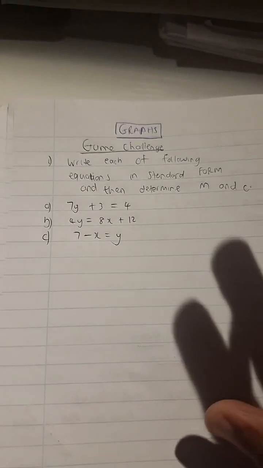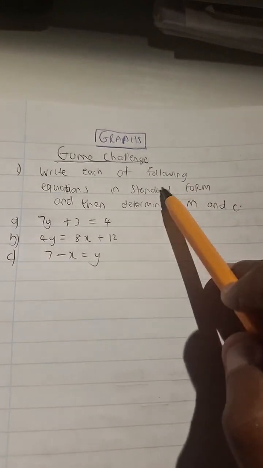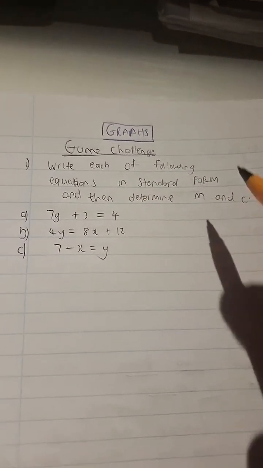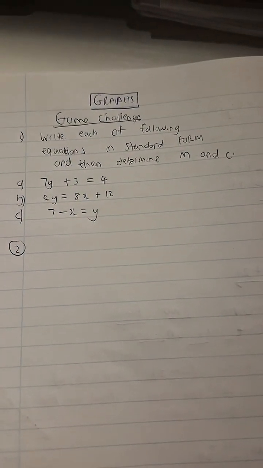So that's the first 3, writing each of the following equations in standard form and then determining m and c. So that's 1. Let's look at 2.